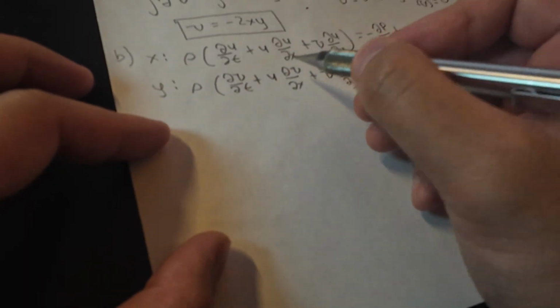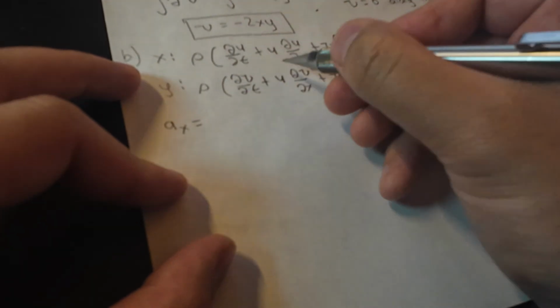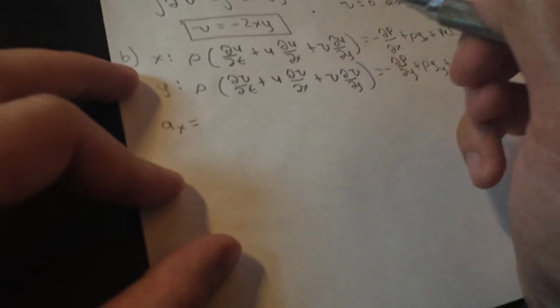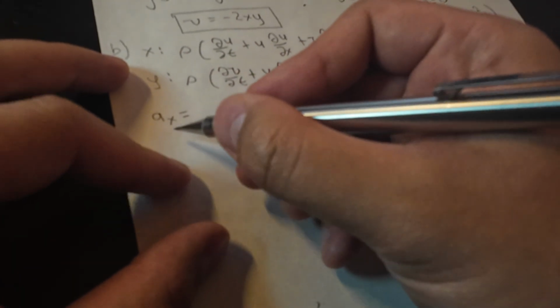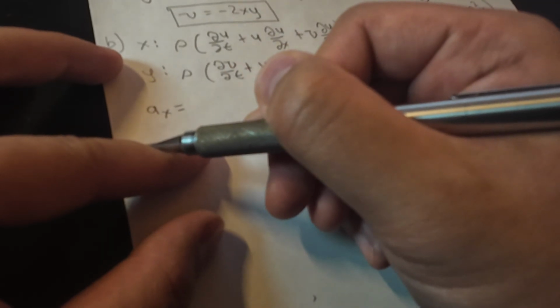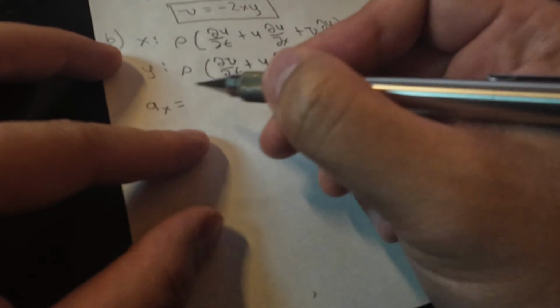So I'm going to extract, so we can write here, acceleration in the x direction, right? It's going to be equal to just this. And here, since it's incompressible fluid, density actually will not matter as much.